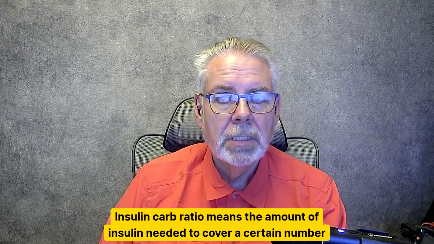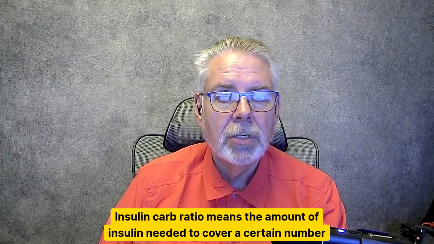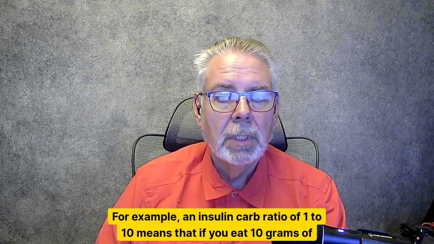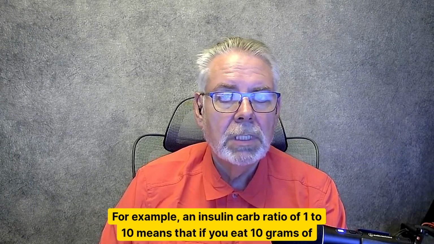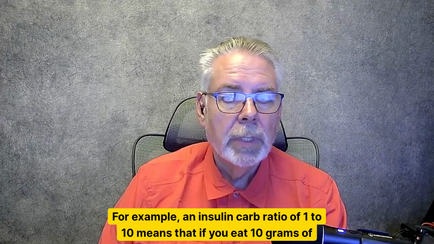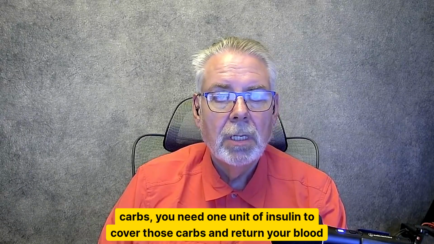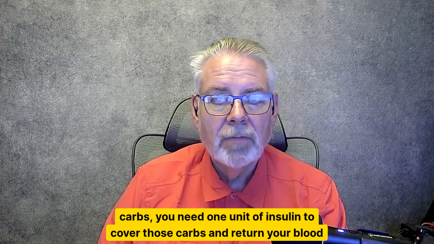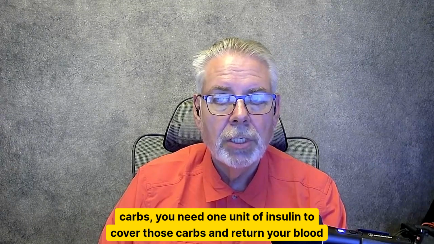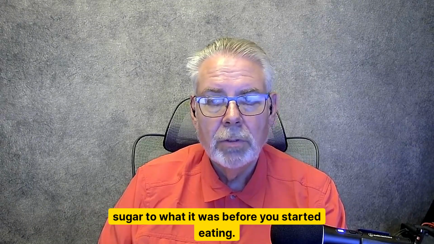Insulin-carb ratio means the amount of insulin needed to cover a certain number of carbohydrates. For example, an insulin-carb ratio of 1 to 10 means that if you eat 10 grams of carbs, you need 1 unit of insulin to cover those carbs and return your blood sugar to what it was before you started eating.